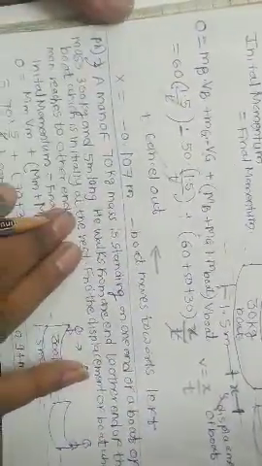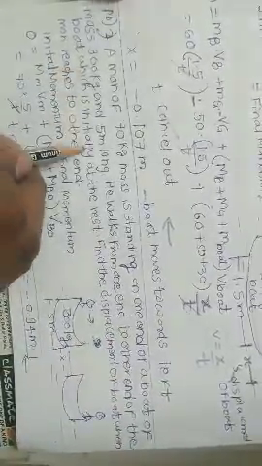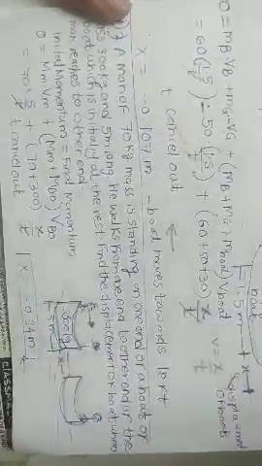One more problem. A man of mass 70 kg is standing on one end of a boat of mass 300 kg and 5 meter long. He walks from one end to the other end of the boat, which is initially at rest. Find the displacement of the boat when the man reaches the other end. Again we will develop a sketch. A man of 70 kg mass is standing. The length of the boat is given as 5 meter. Boat mass is 300 kg, and this man walks from one end to the other end. Due to this action the boat gets displaced. We assume that distance is x, and we are asked to find this distance x.